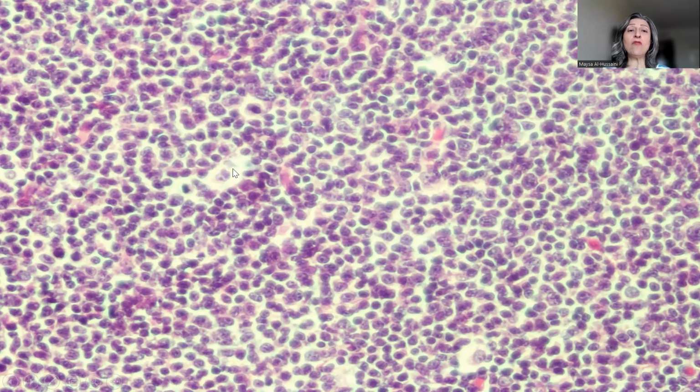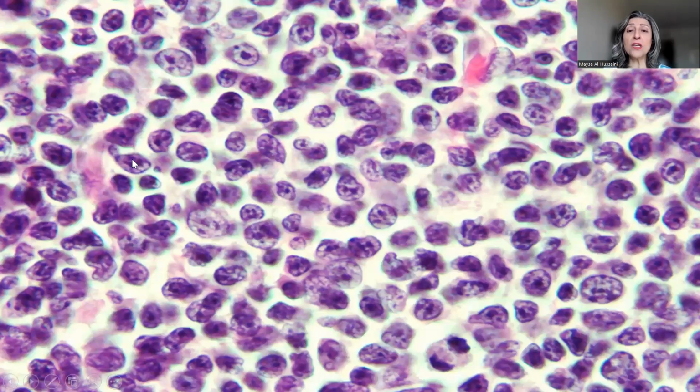These are usually follicular dendritic cells. These are not the tingible body macrophages. And on oil immersion, you can see here the composition of the tumor with some cells with prominent nucleoli, vesicular nuclei. This is consistent with a centroblast.